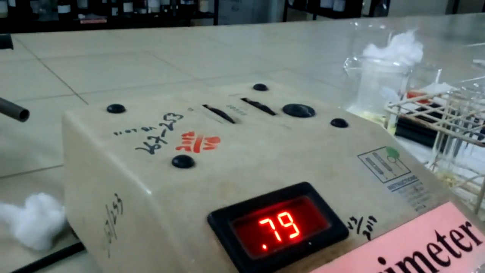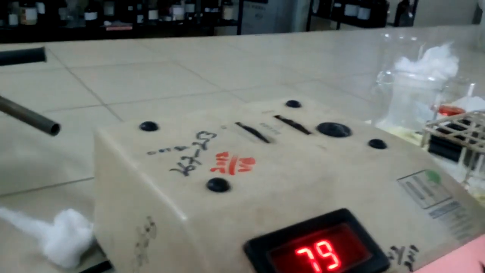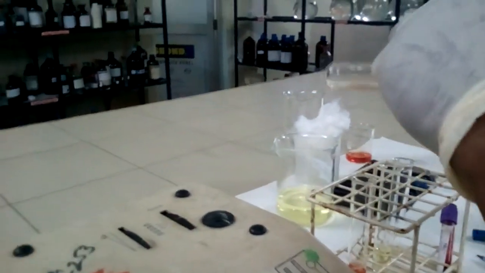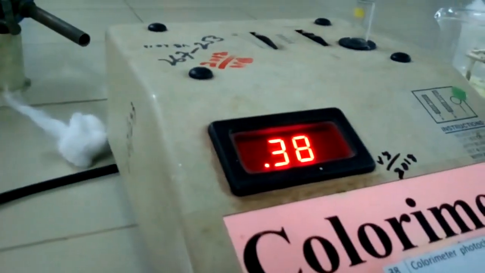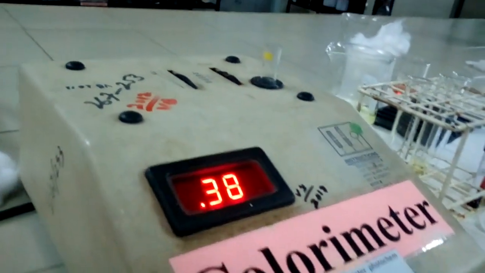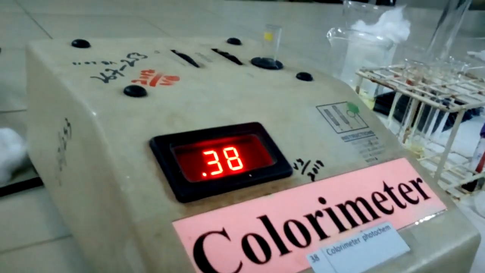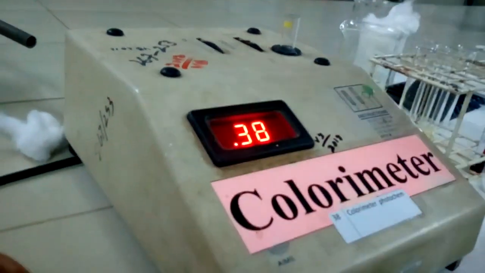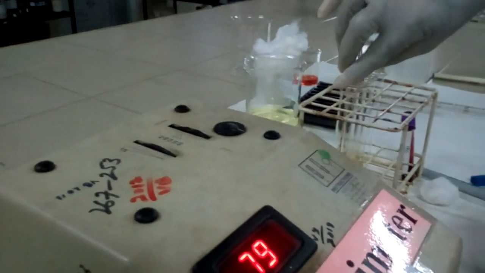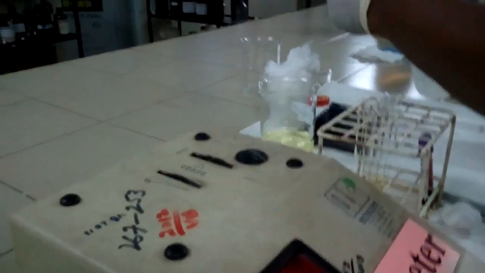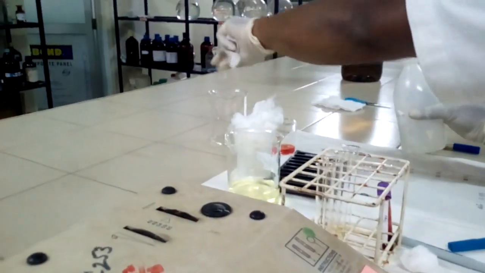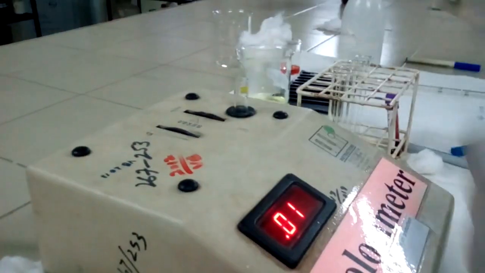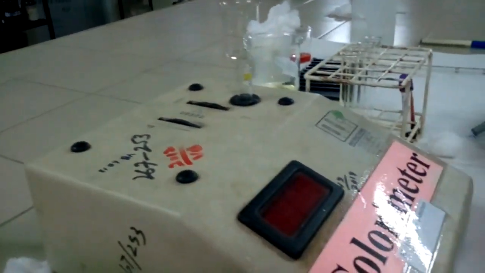Then I can take the absorbance of the standard. The absorbance of the standard is 0.38. And then wash off your aqueous and put it there. Switch off your instrument.